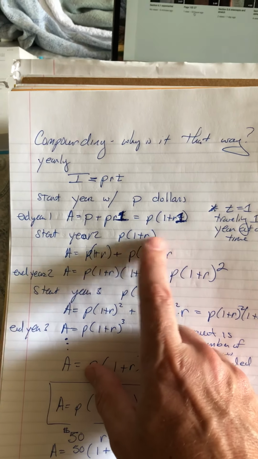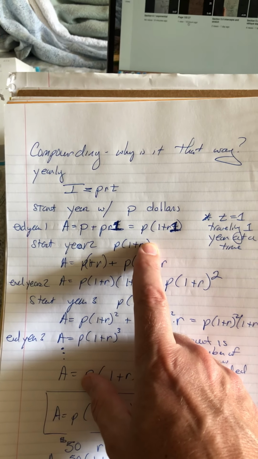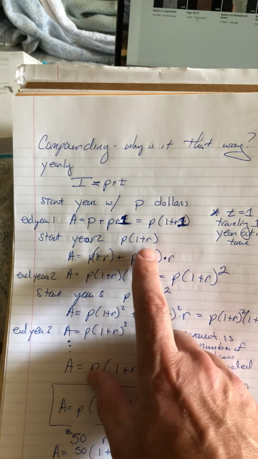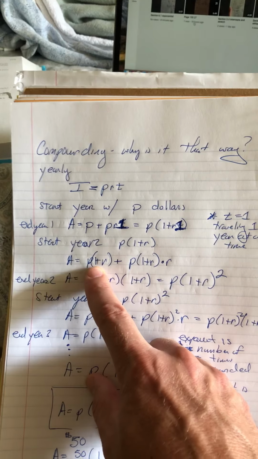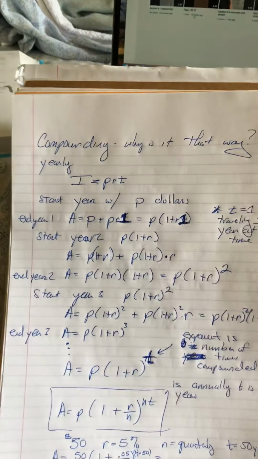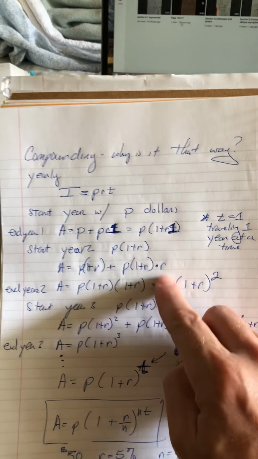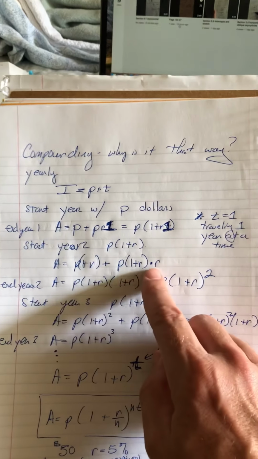Now, this is going to be our new principal. So we're going to work to figure out what we're going to have at the end of year 2. So this is our starting amount, the P times 1 plus R. And then we're going to add to that the amount of interest. Well, it's the principal times the rate. And remember, time is 1 because we're dealing with 1 year increments.